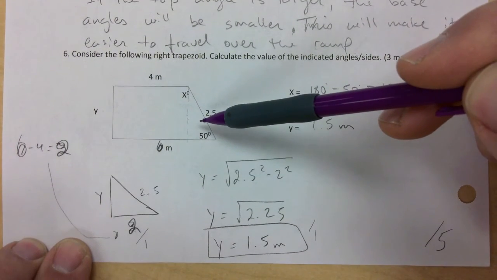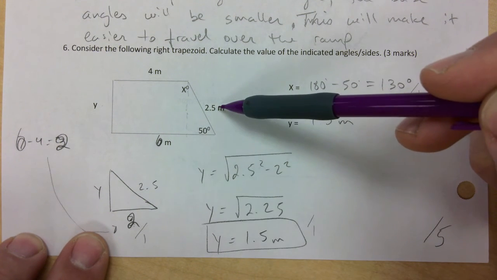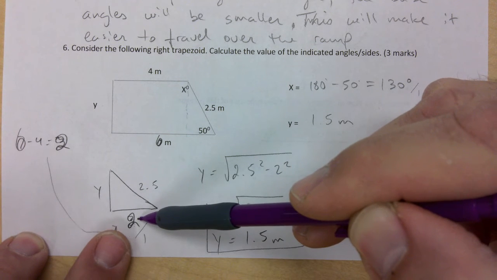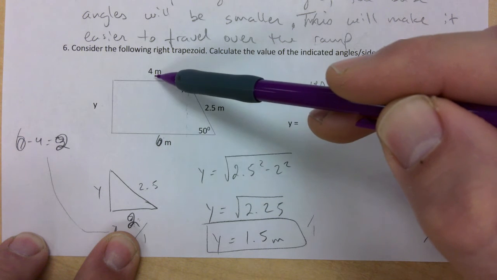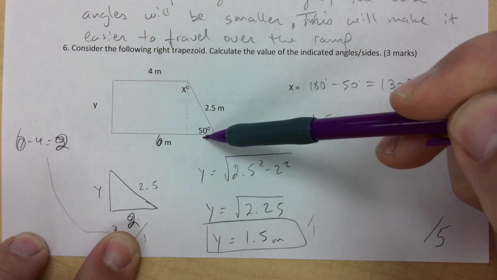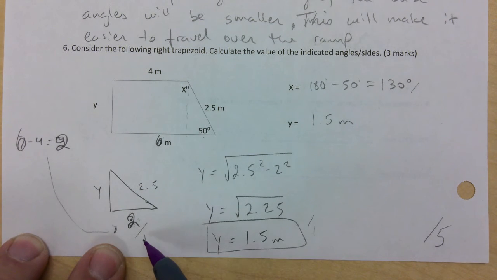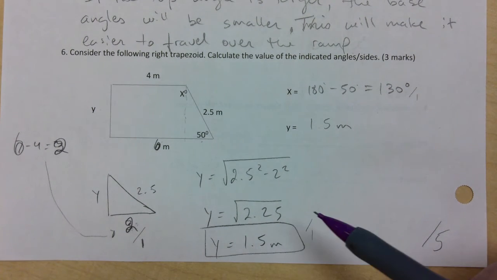So I take out this right triangle out here, I come up with a 2.5 here. And how did I get this 2? Well, I subtracted 6 and 4. If you subtract that, you get the 2 that is here. So you get 1 mark for coming up with this part right here, if you did that at all.